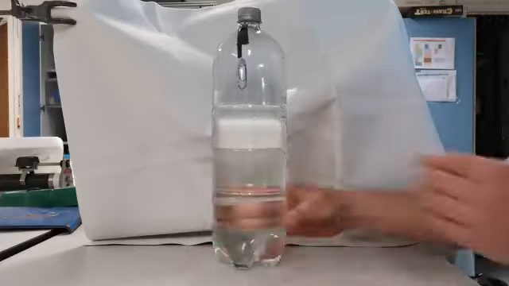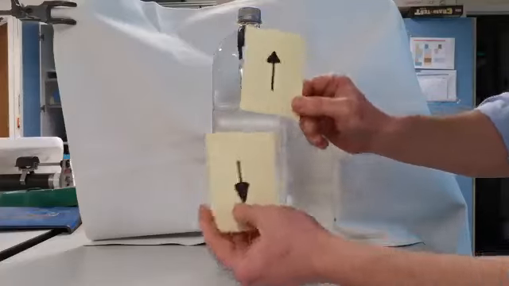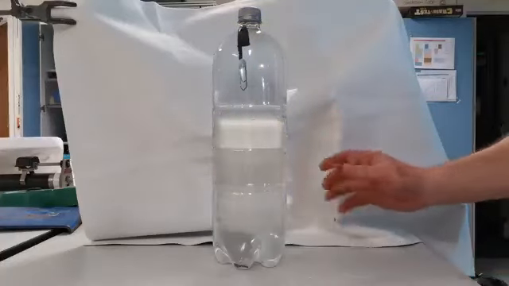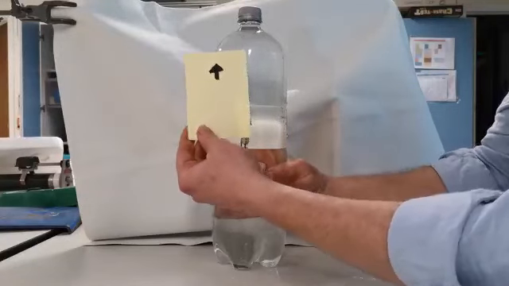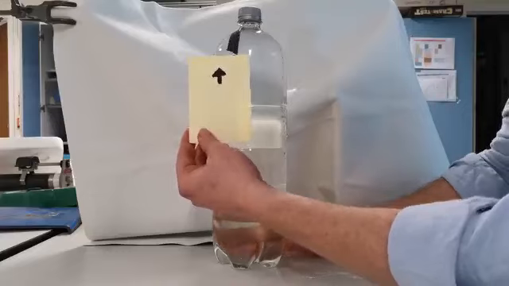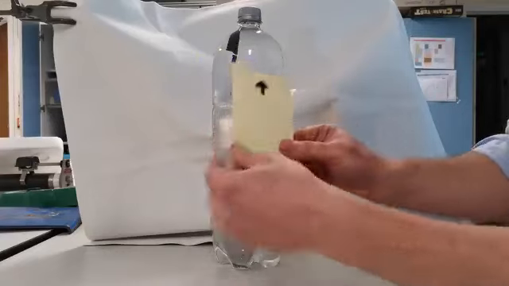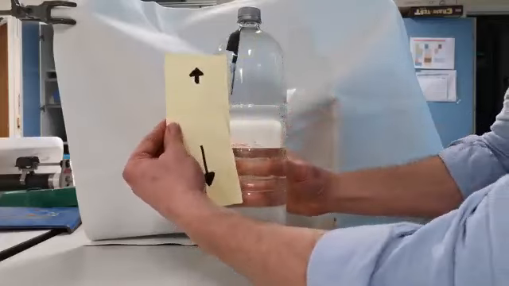As soon as I let go, the force has become balanced and the upthrust will equal the weight. But as soon as I start squeezing, upthrust reduces, and if I had another hand, I'd stick it on to show the weight remaining constant, but I don't. Or maybe I can do that. Let's see. There we go. There's the weight now.